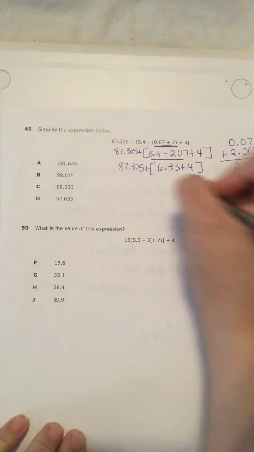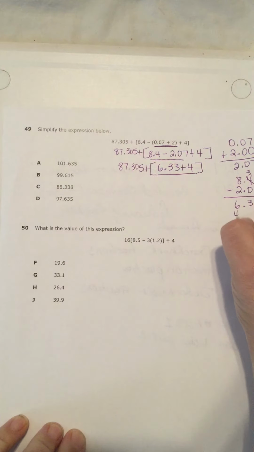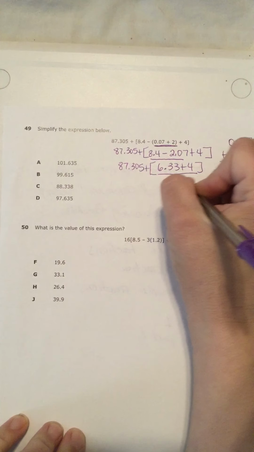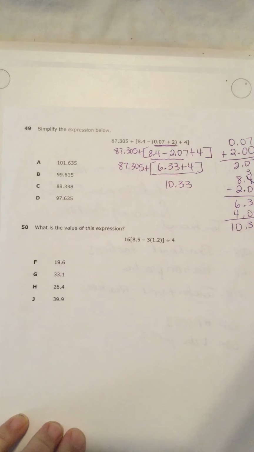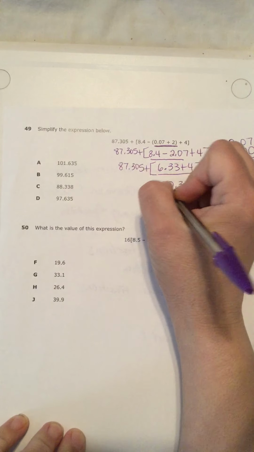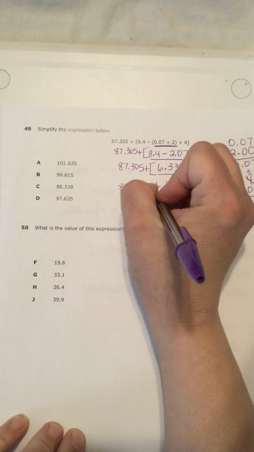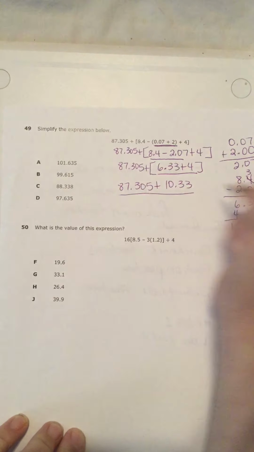All right, 6.33 plus 4. 4 is a whole number. So that means all you did was add 6 plus 4. And you got 10 33/100. Bring down the plus sign. And then bring down 87 305 thousandths. Now all you have to do is add.